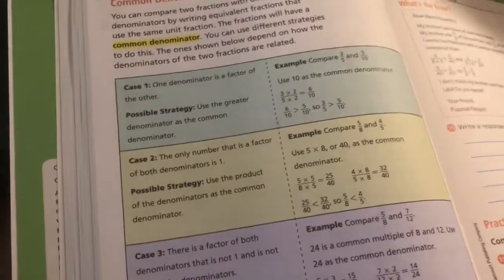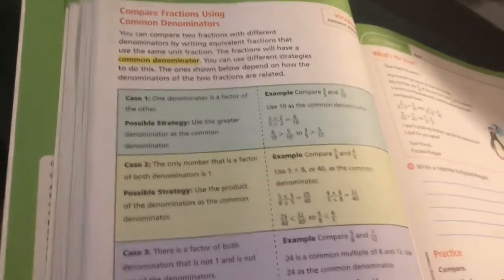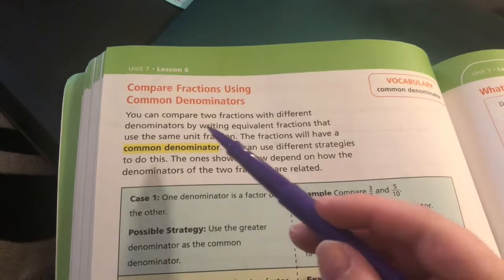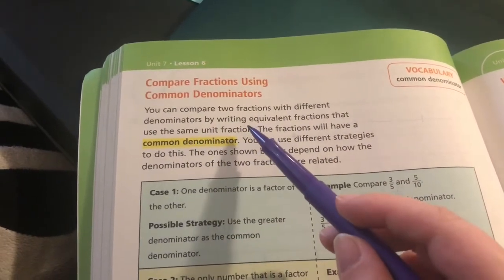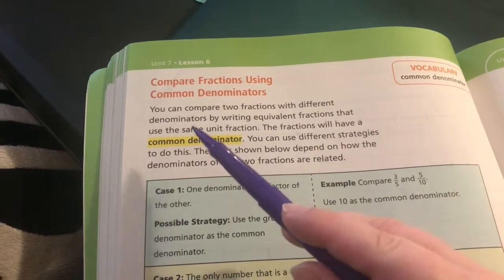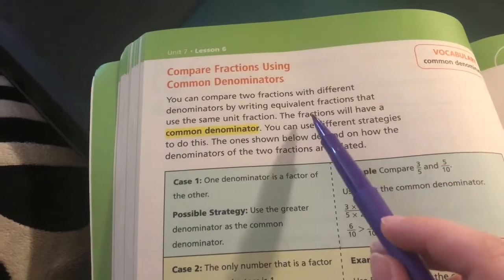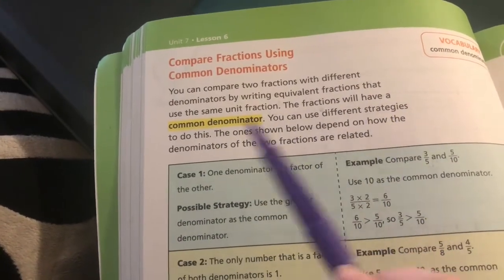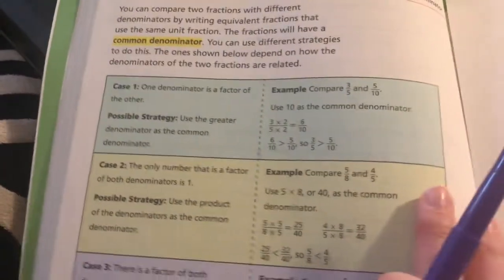All right, this next page gets very tricky. Now we have all these different rules. Let me go ahead and read the top part to make sense of it. You can compare two fractions with different denominators by writing or making equivalent fractions that use the same unit fraction. Okay, these fractions will have a common denominator. You can use different strategies to do this. So let me kind of explain this a bit more.